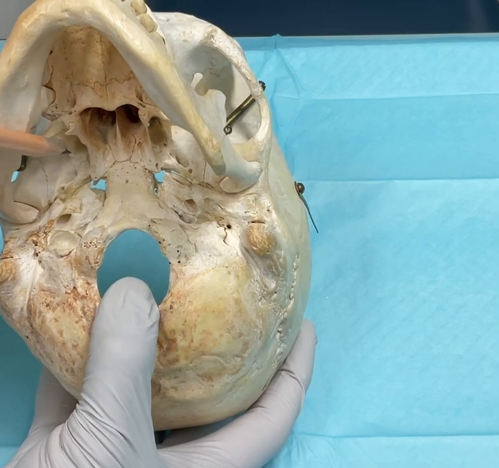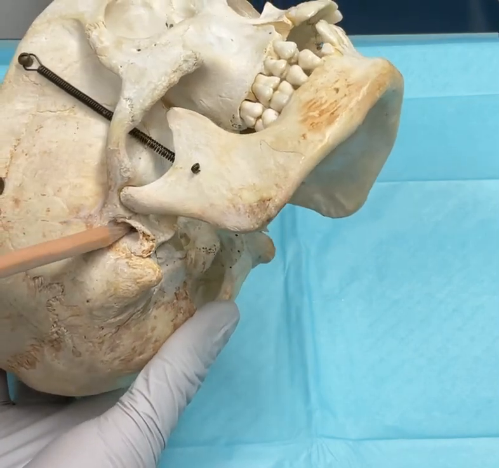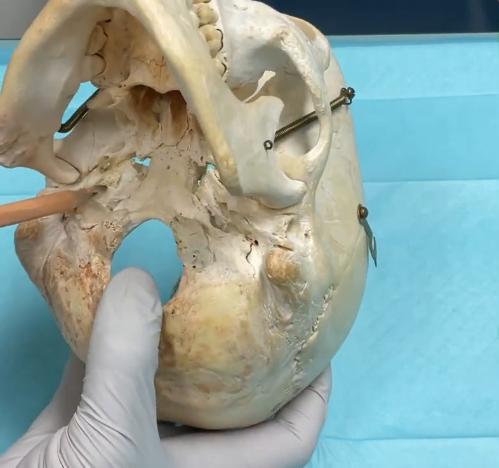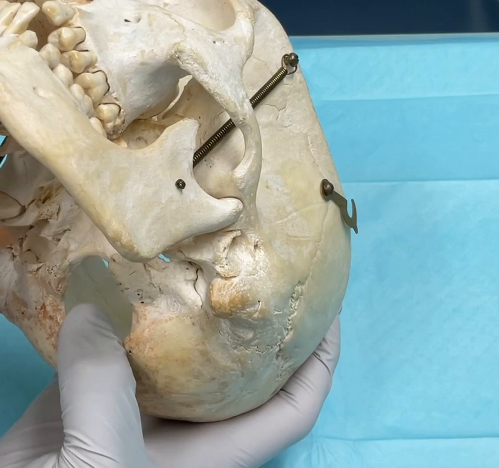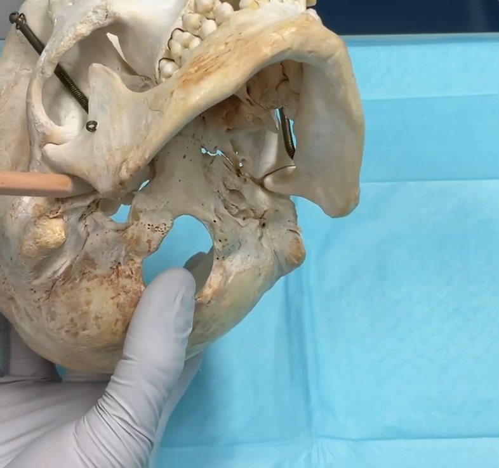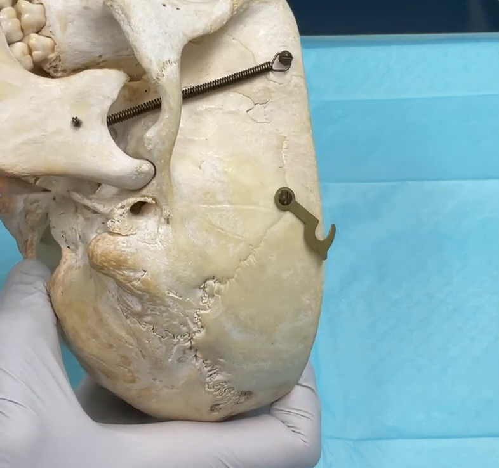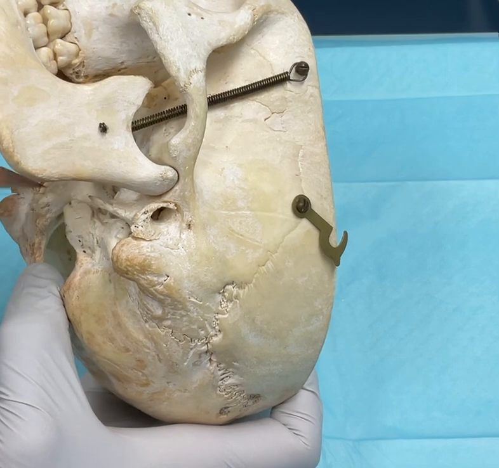And then the stylomastoid foramen as well that comes out, and you can see this is the external acoustic meatus, stylomastoid foramen through there as well. And this signifies the exit of the facial nerve, and you can see the styloid process that protects it as well and has important attachments and landmarks.